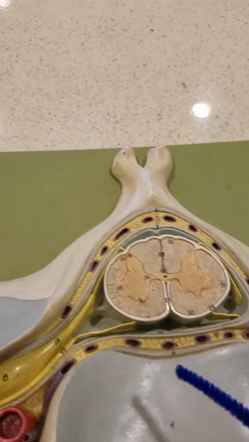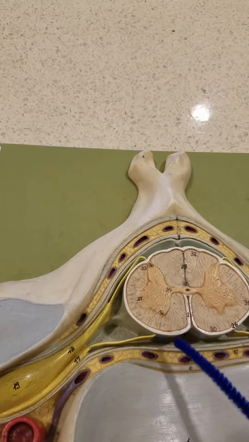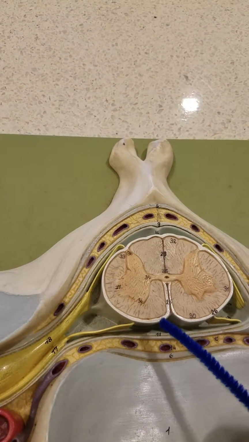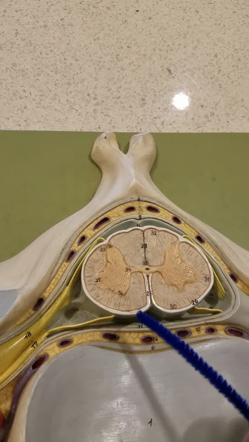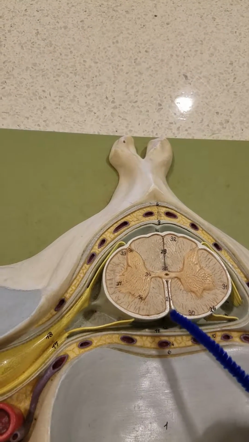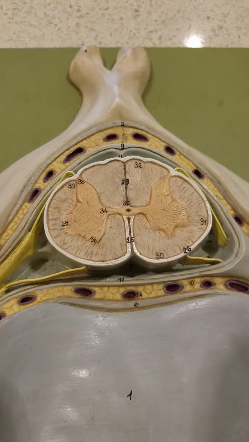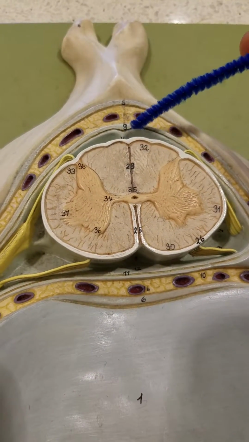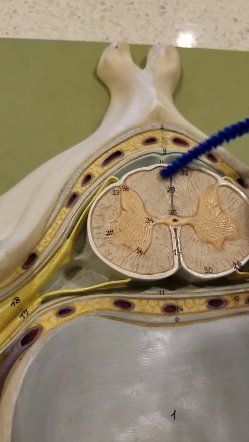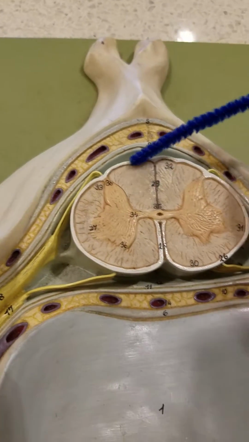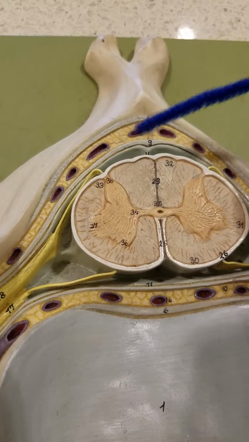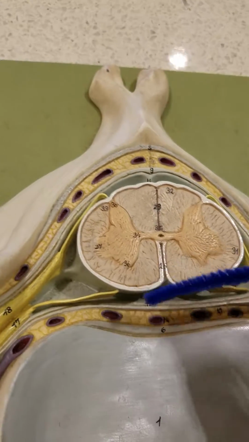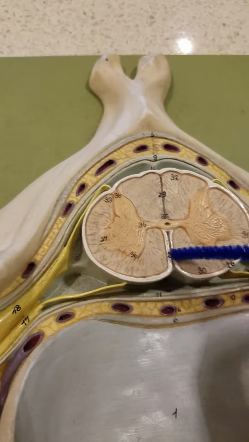Then we're moving into some of the more abstract features. We have the dorsal or median sulcus, and then we have the ventral or anterior median fissure. A fissure is always deeper than a sulcus. So if you remember that dorsal is behind, the dorsal median sulcus is going to be right here, and the ventral or anterior median fissure is going to be right here, and it's also going to be deeper.